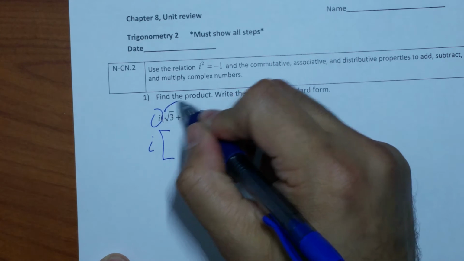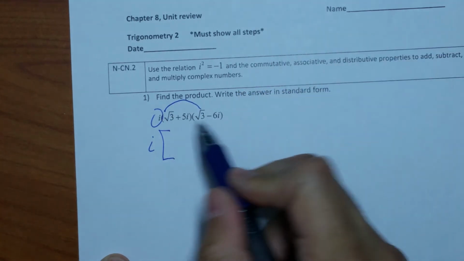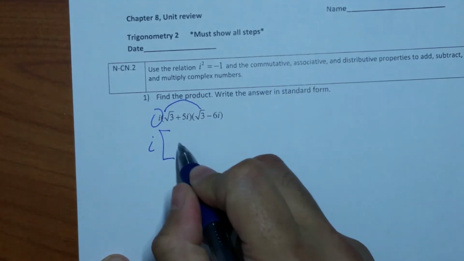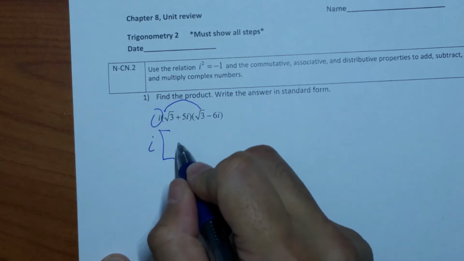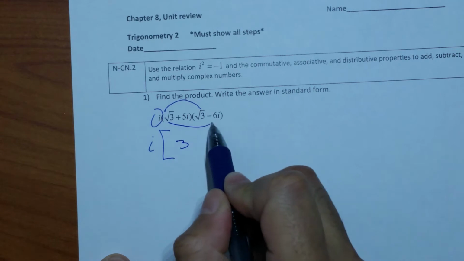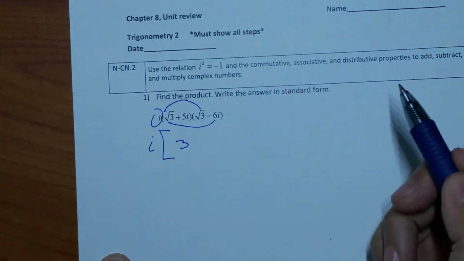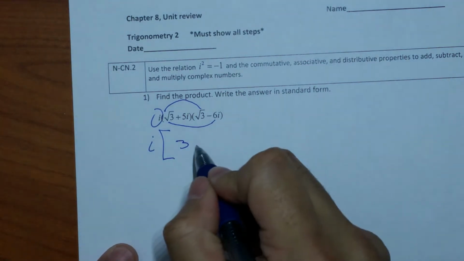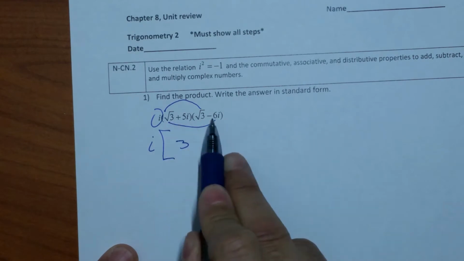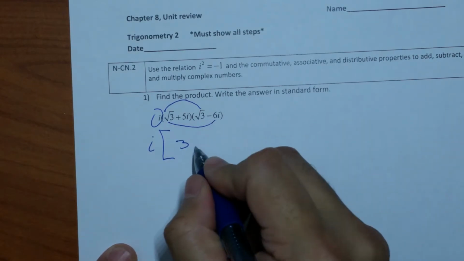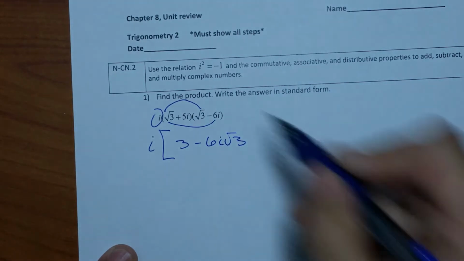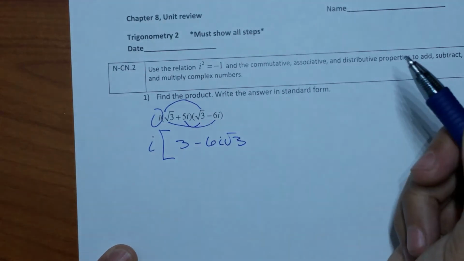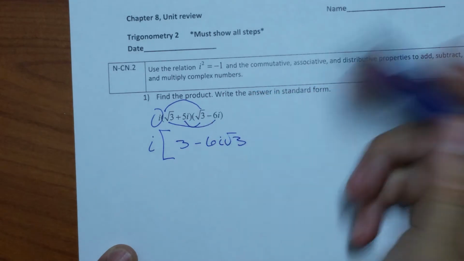So first, rad 3 times rad 3. Rad 9. What is rad 9? 3. Across, what do I get? Rad 3. So look right here: rad 3 times negative 6i. Negative 6i rad 3. Enter. We get right here, what do we get?